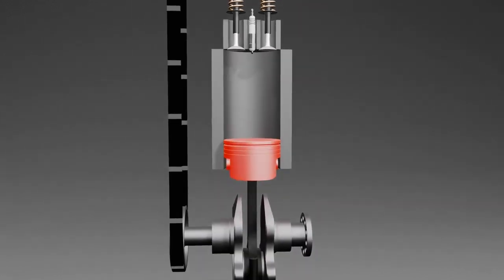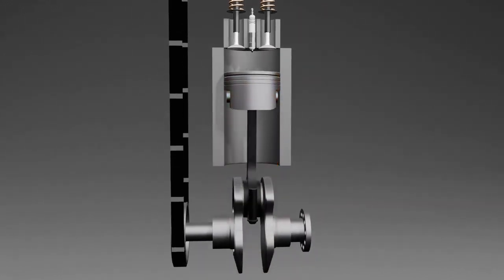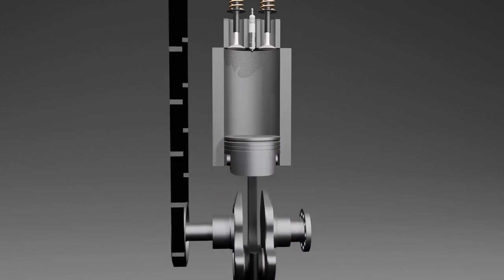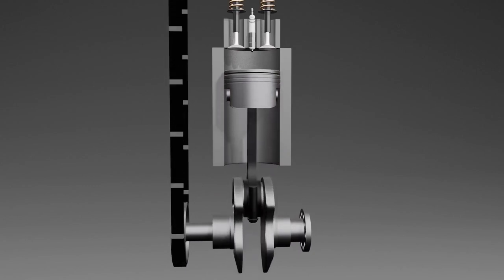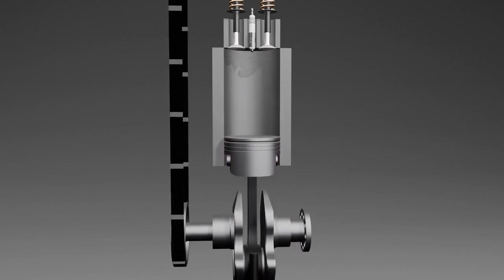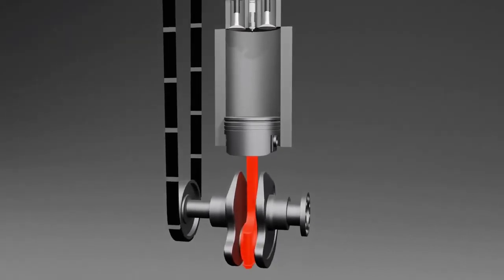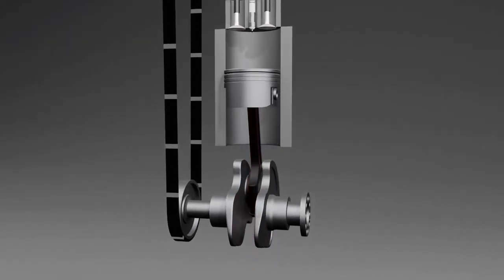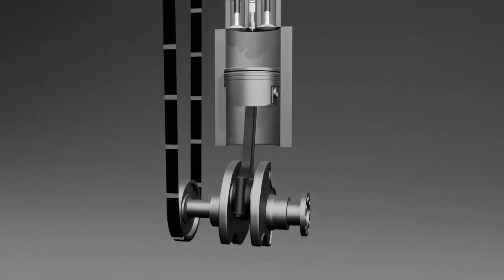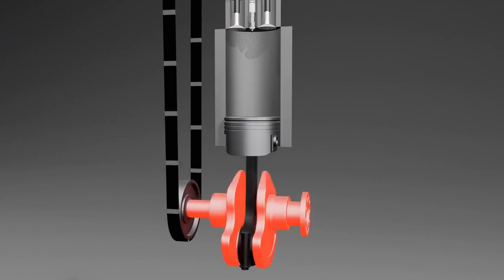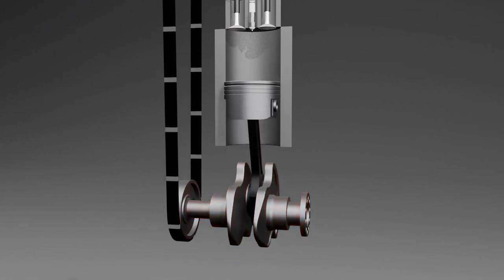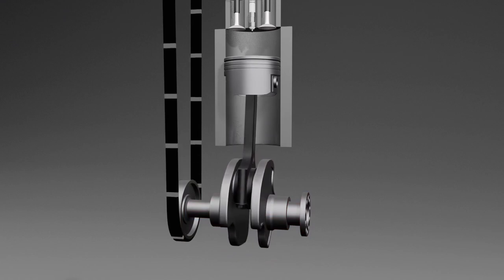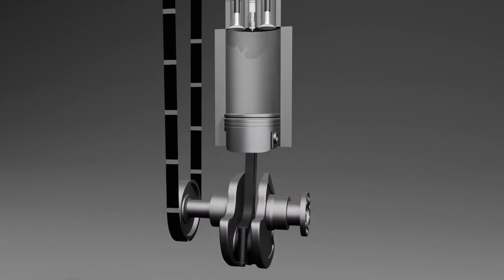The piston is a cylindrical component that moves up and down inside the cylinder, converting the chemical energy from burning fuel into mechanical work. The connecting rod links the piston to the crankshaft and transmits the piston's motion to the crankshaft. The crankshaft converts the piston's up and down motion into rotational motion, ultimately driving the gearbox.